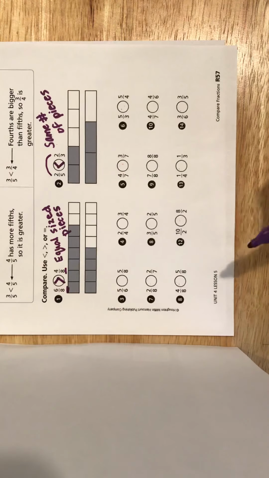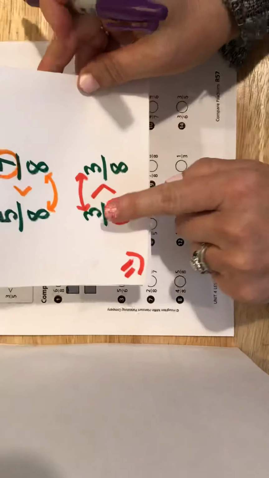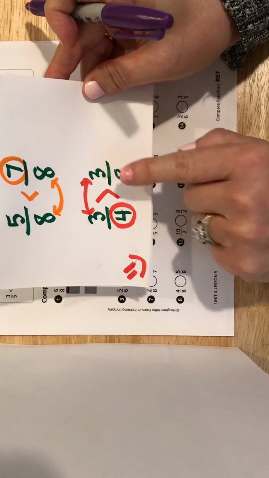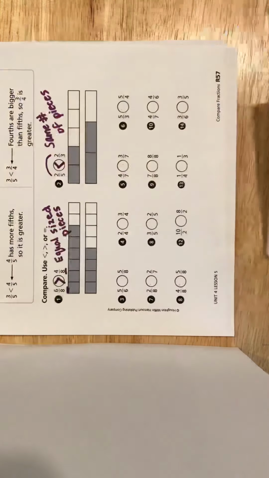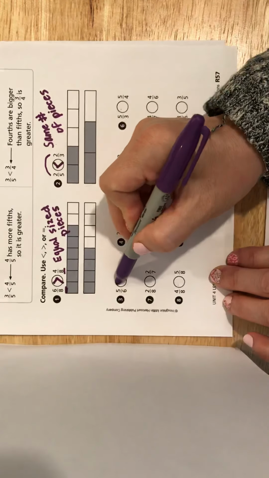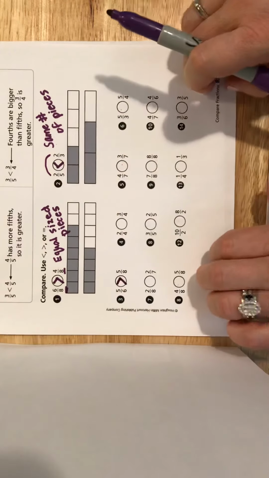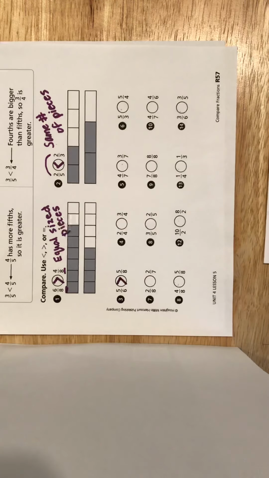So if I look at my cheat sheet, if I have two numerators that are the same, I want to go with the smaller denominator because those pieces would take up more space. So we would say 5/6 is greater than 5/8.